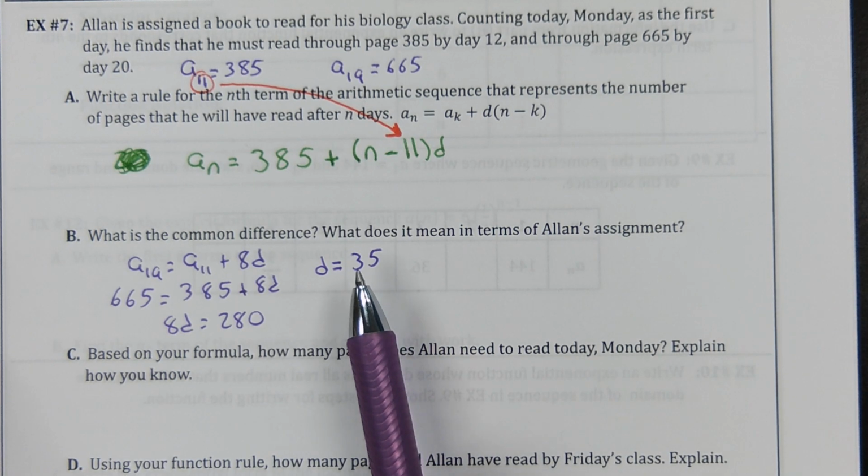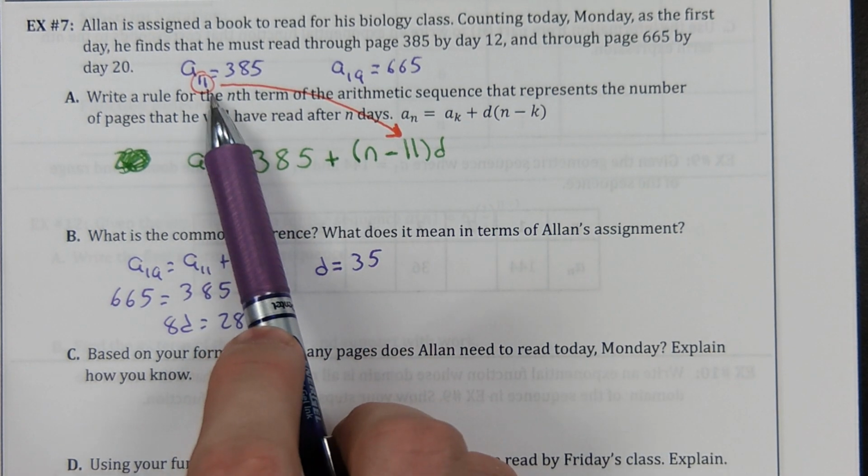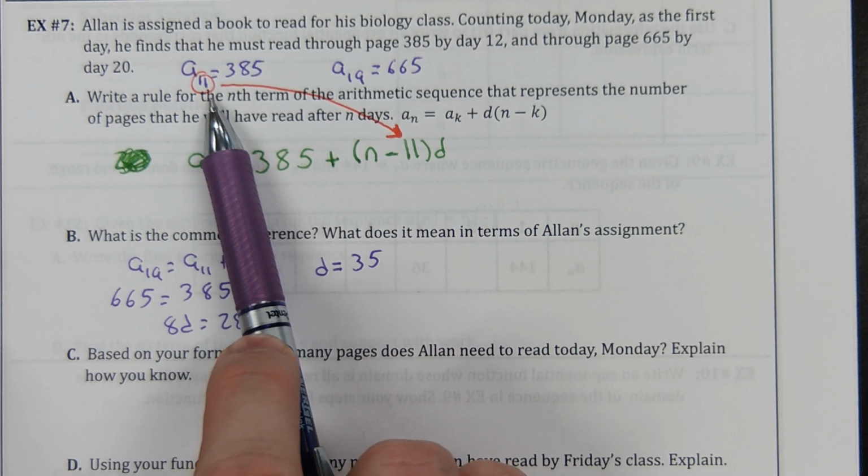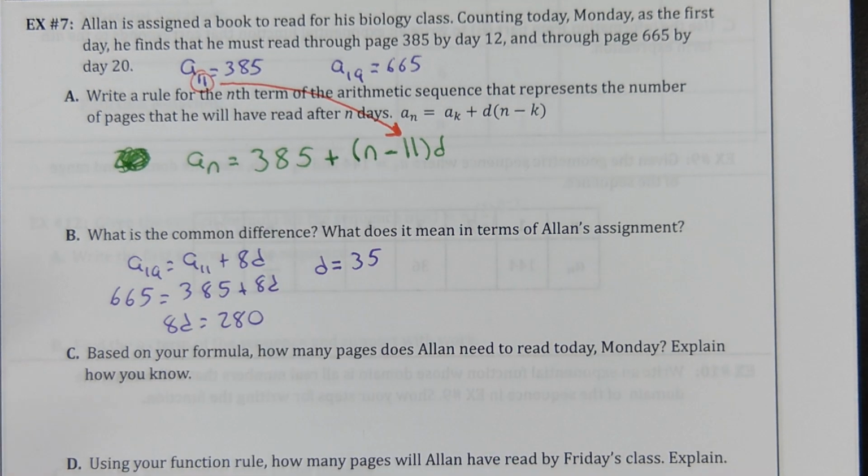But if we had to read 35 pages per day, and this is in 12 days, it almost makes it so that we could read a negative number of pages on day 1. Essentially, we could slack off day 1. So the question is, like I said, open to interpretation, and that does make it a little bit frustrating. Just do whatever is easiest when you're doing the homework. Great. So what does it mean in terms of Alan's assignment? He must read 35 pages per day.